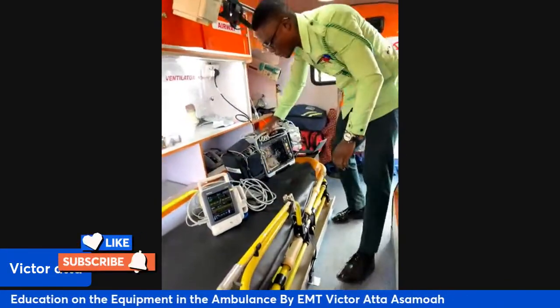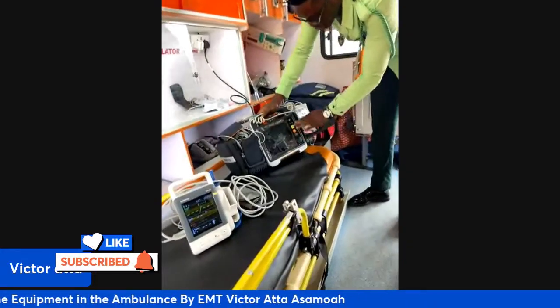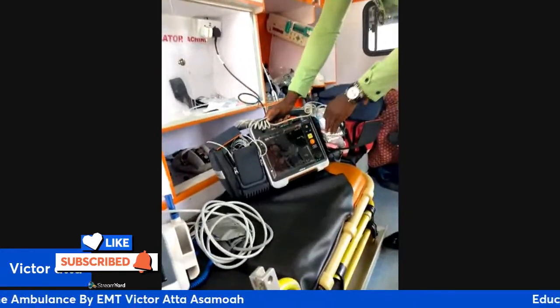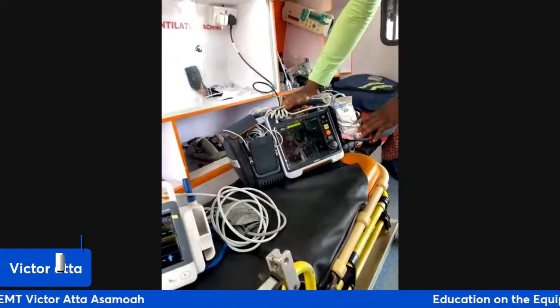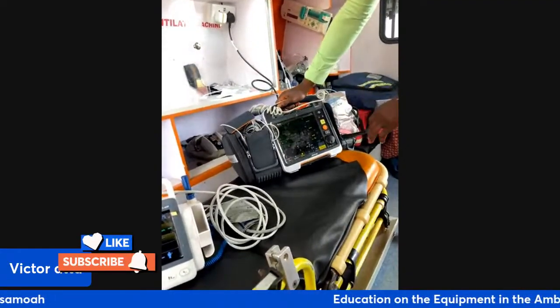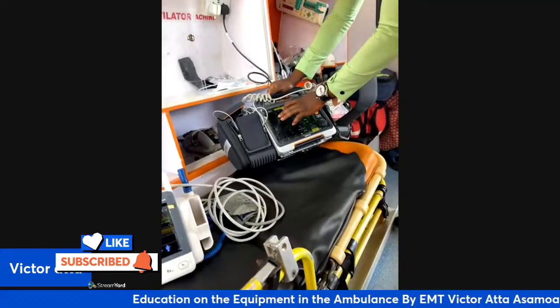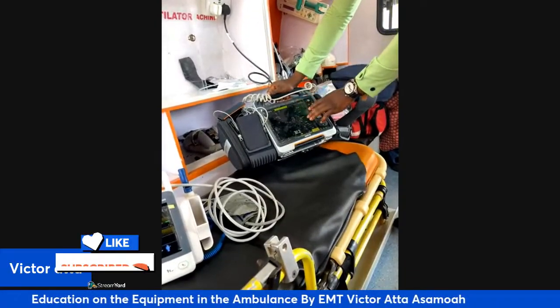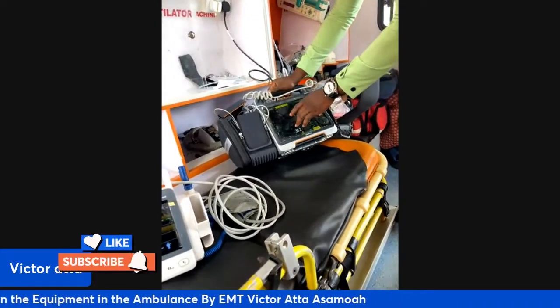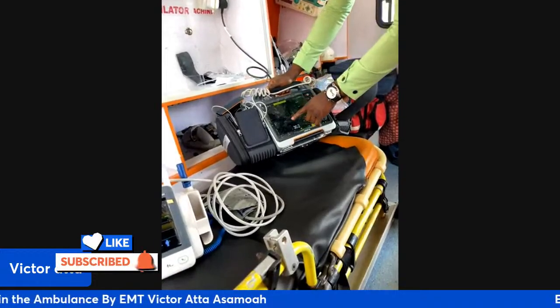Whilst the advanced monitor, let me turn it on. This advanced monitor allows you to see the CO2, that's the carbon dioxide. It allows you to know the respiratory rate.